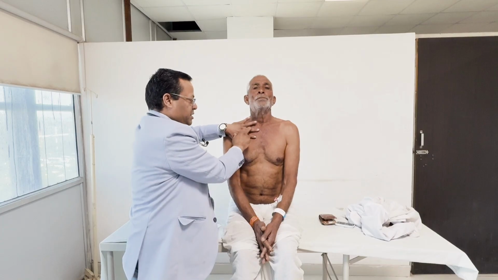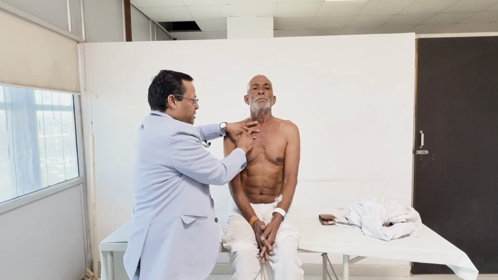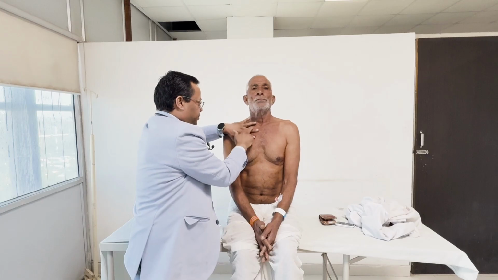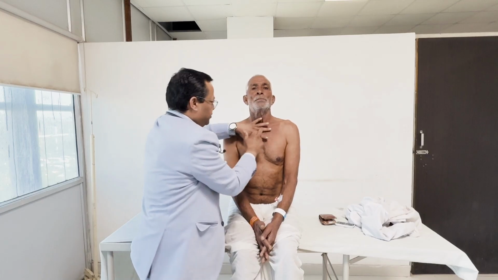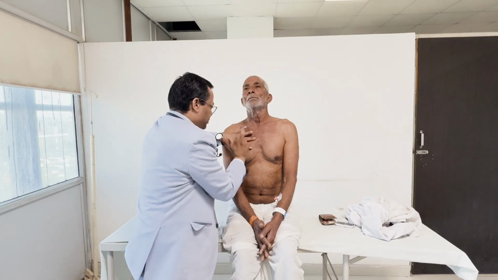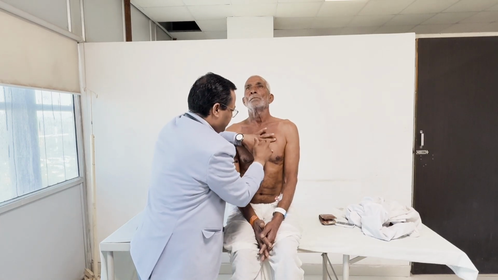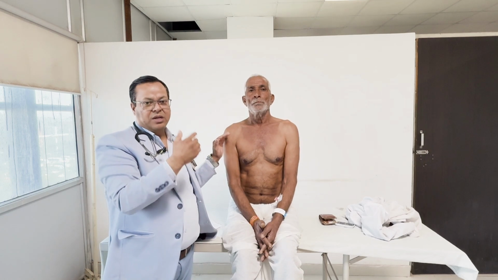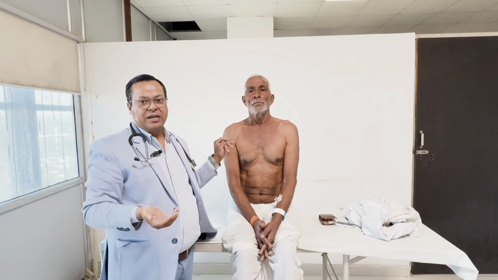So this is the plexor, this is the pleximeter, and now the movement is at the wrist only. In percussion we have to go from top to down, from resonance to dullness.